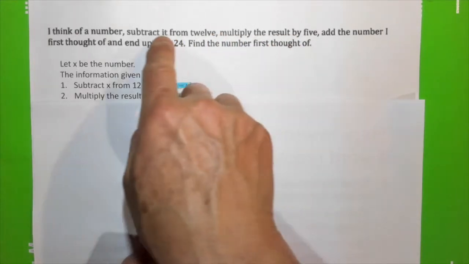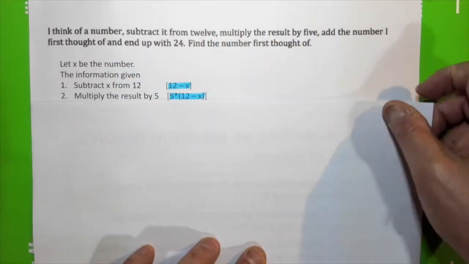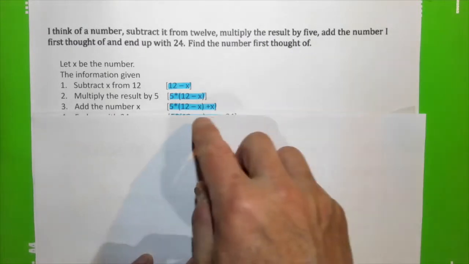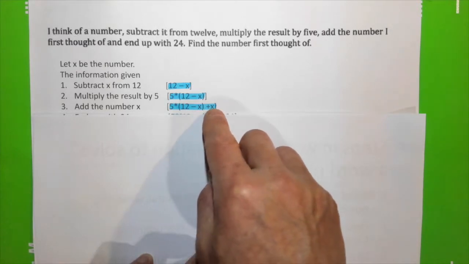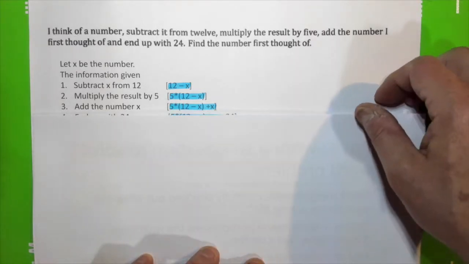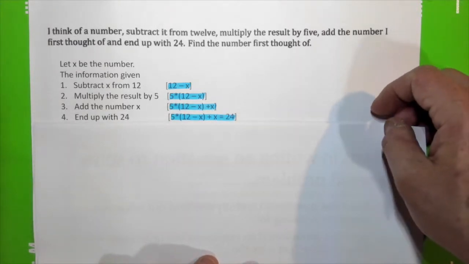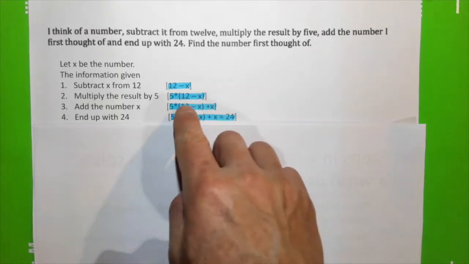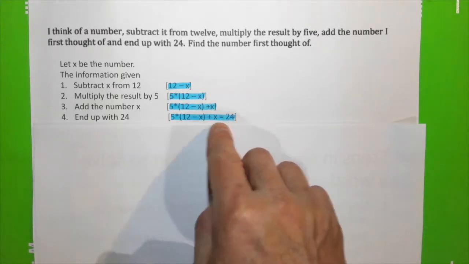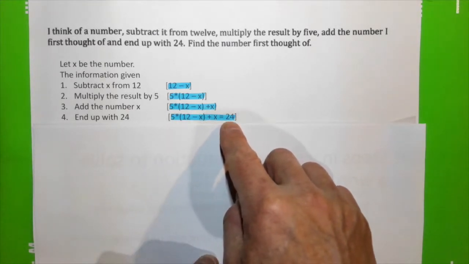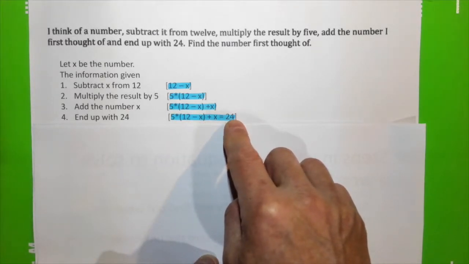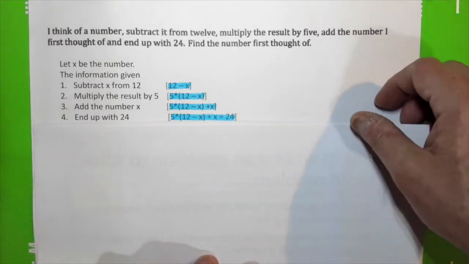So we have used two pieces of the information. Then the third one, add the number x. So 5 times, in the bracket, 12 minus x, plus x. And end up with 24. So all this is the same as 24. Therefore, we have 5 times (12 minus x) plus x equals 24. This is the equation you use to solve for x.